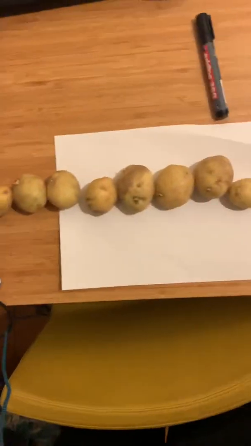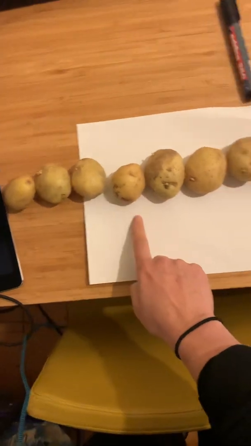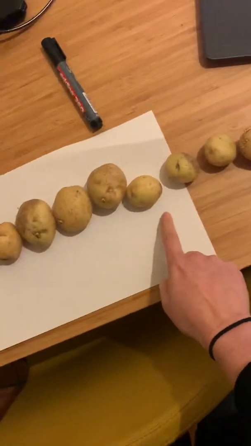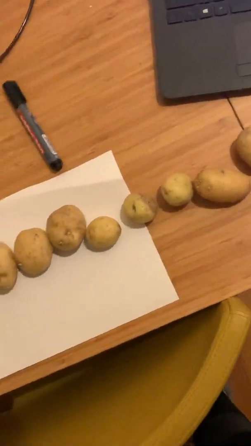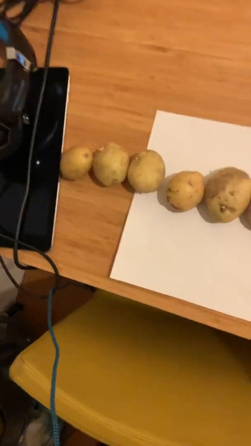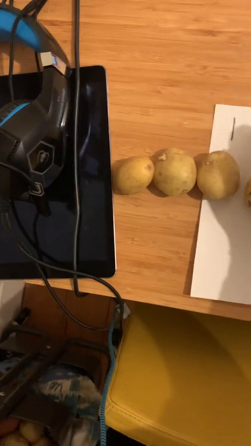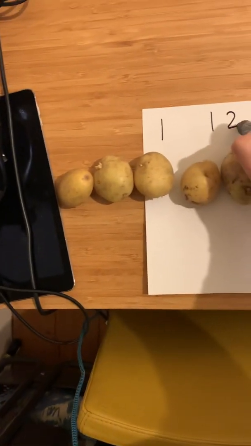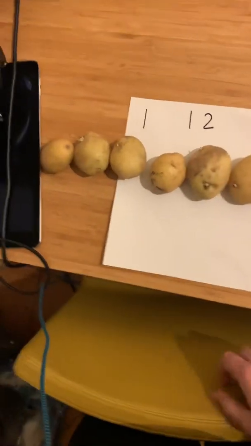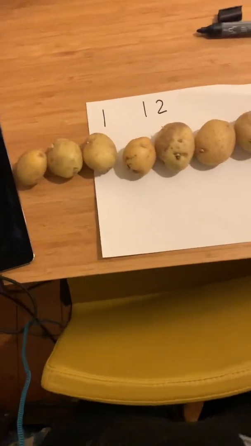Perfect. So there is 1, 2, 3, 4, 5, 6, 7, 8, 9, 10, 11, 12 potatoes in a line of 1. So 1 and 12 are a factor pair. Okay, what shall I do now?